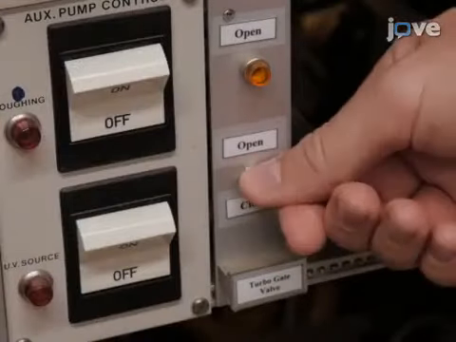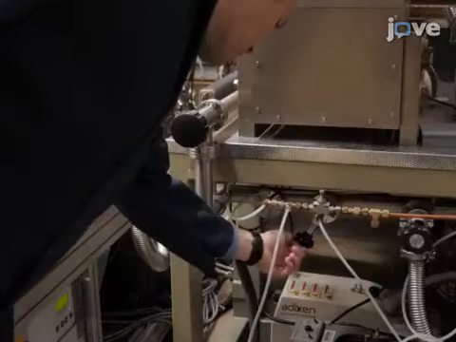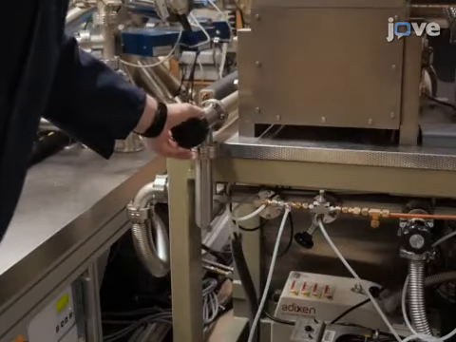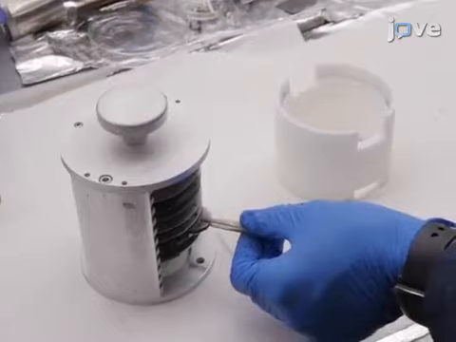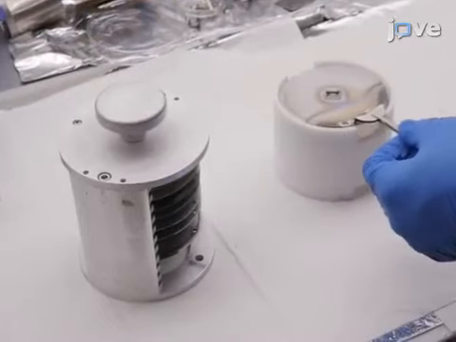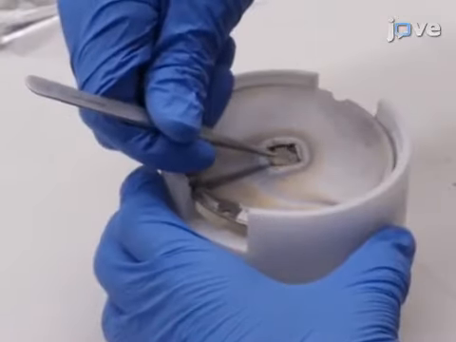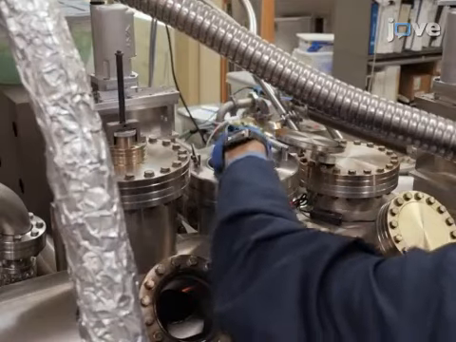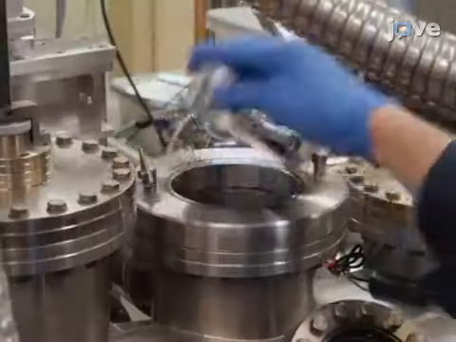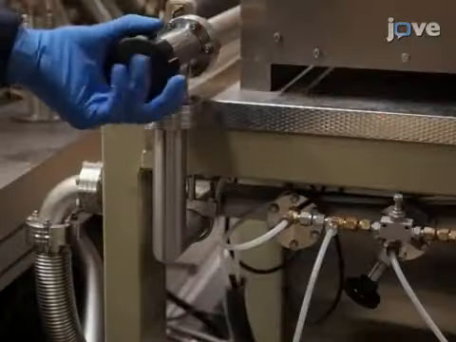Close the load lock isolation gate valve and vent the load lock chamber with nitrogen gas. Load the epitaxy-ready N-polar gallium nitride substrate on the holder and place the sample cassette in the load lock. Close the load lock and shut off the nitrogen gas.